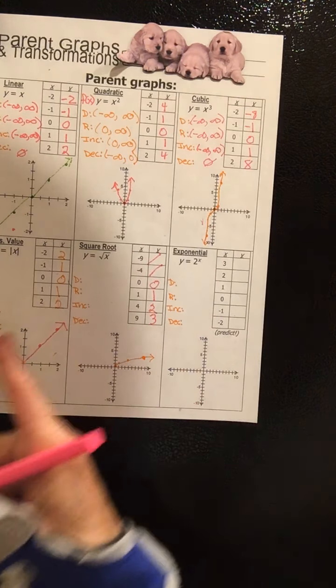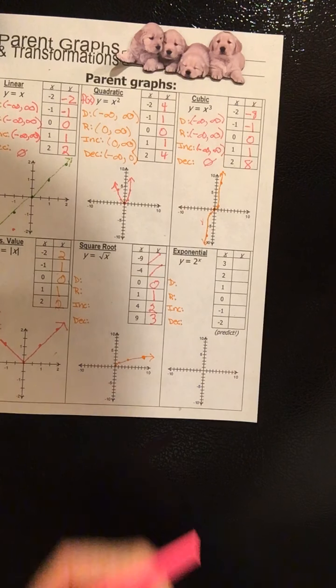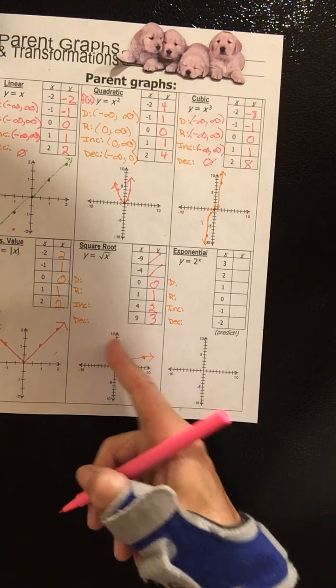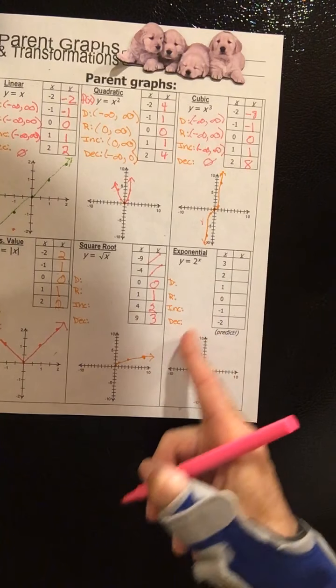So I'm going to have you try to finish these. Hopefully you do it in pencil. And then this one I'm going to talk about in class.